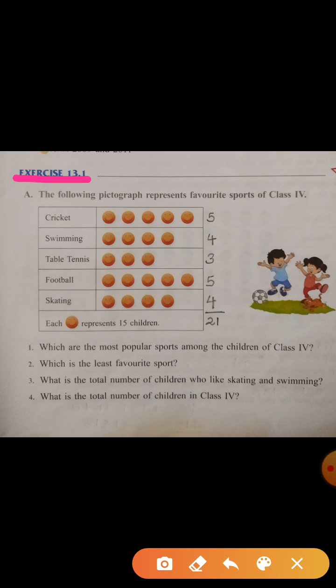Now look at the first pictograph. This pictograph represents the favorite sports of class 4. In this pictograph, you can see the names of games on the left hand side and number of children are represented with the help of smileys. Each smiley represents 15 children. Children, for our convenience, I have written here the count of smileys on the right hand side.